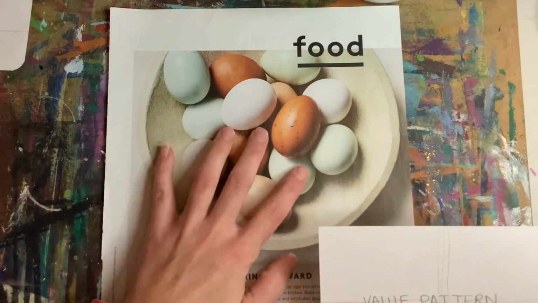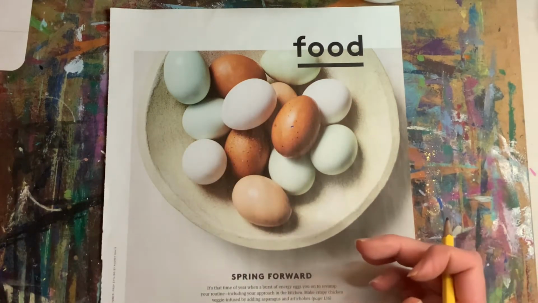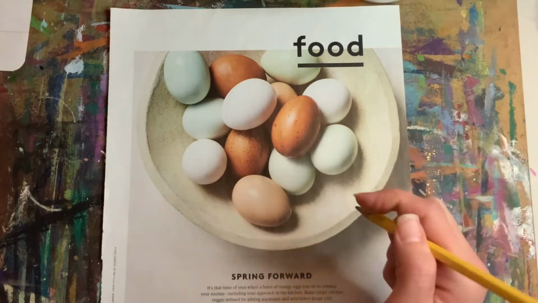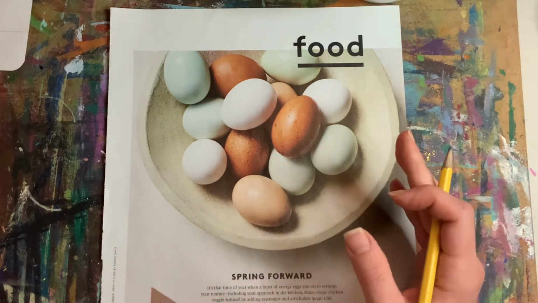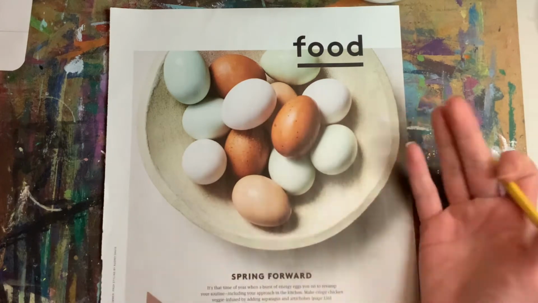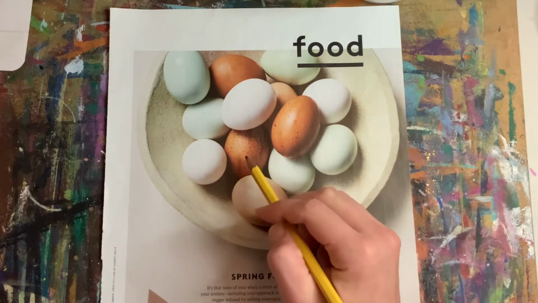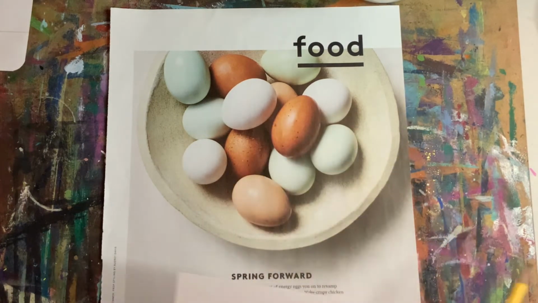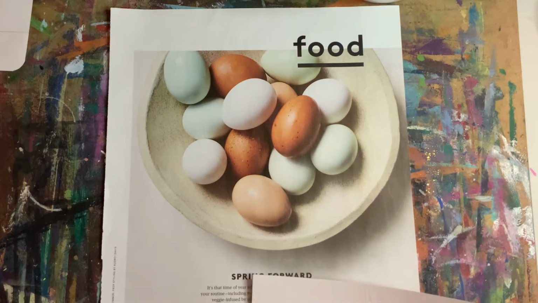So I have this great picture of these eggs with all of these different colors and values, and it amazes me that this can be found in nature. These colors and textures are just gorgeous in eggs.